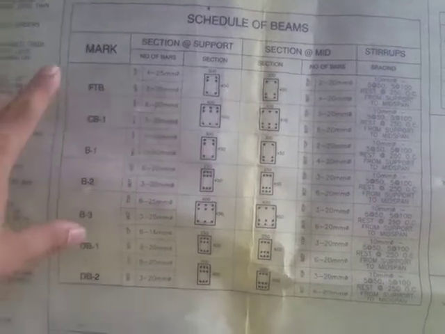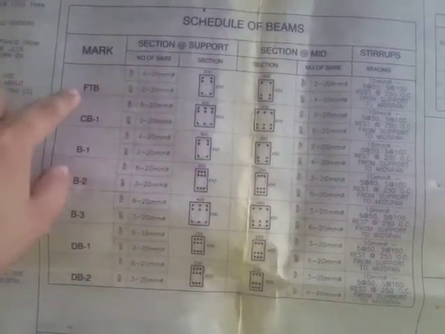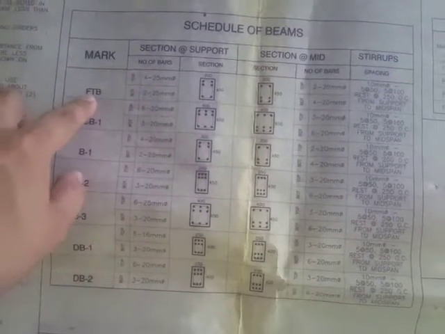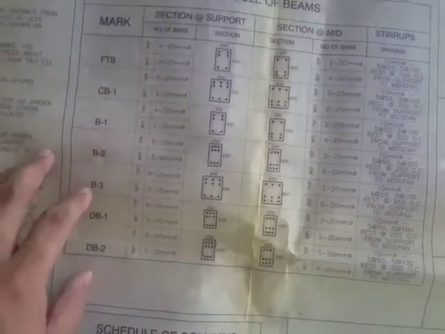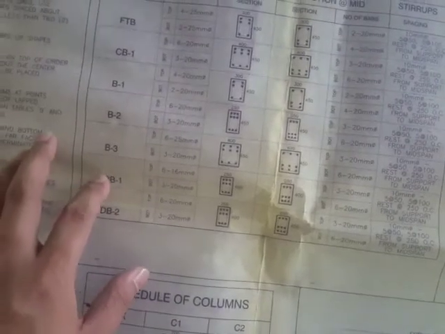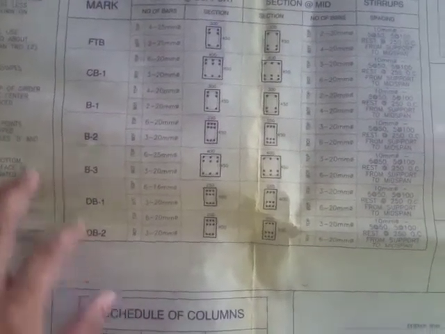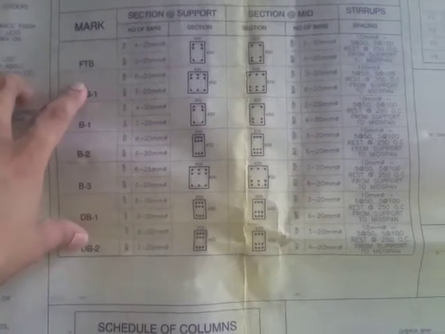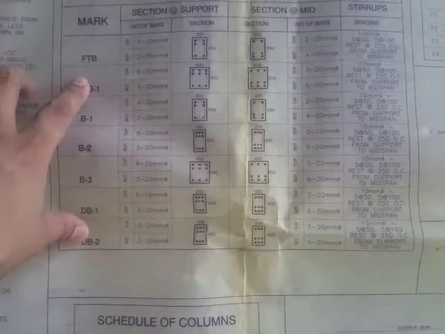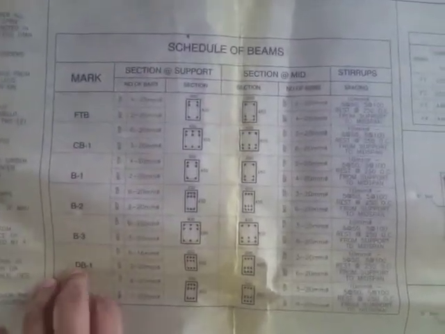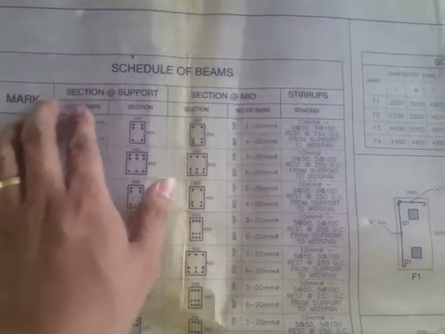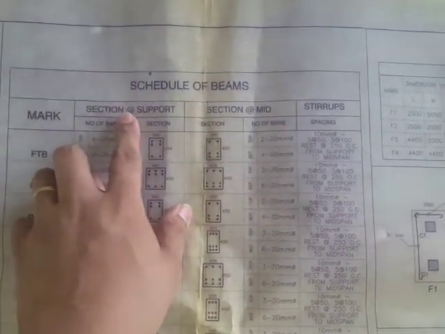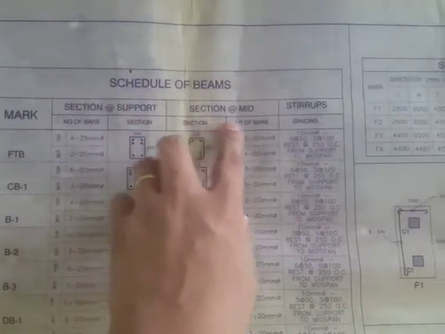So for example, we have here the footing, FTB means footing tie beam, B1, B2, beam 3, and then this one, the details DB1, DB2, and also this one. We haven't checked this yet in the framing plan. So all this appears in the framing plans, and the cells here, we have the section at support, okay, the section at mid, and then the stirrups.